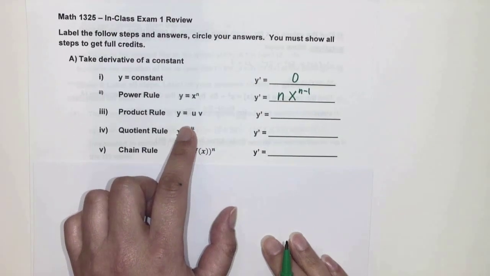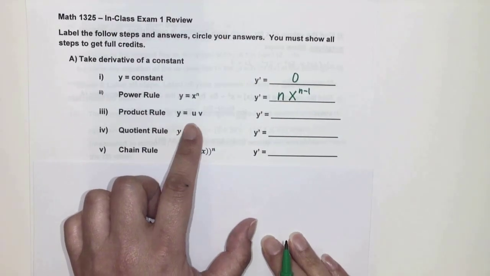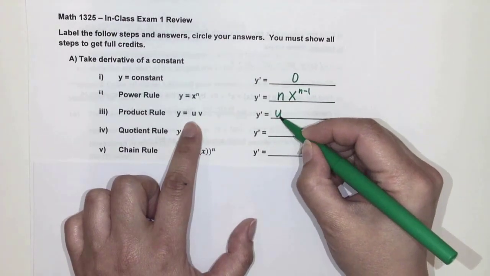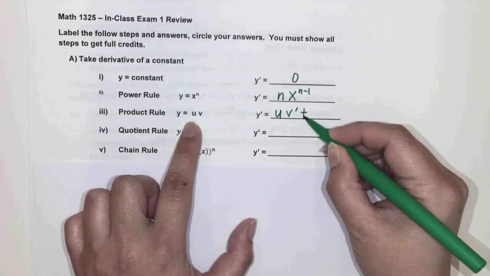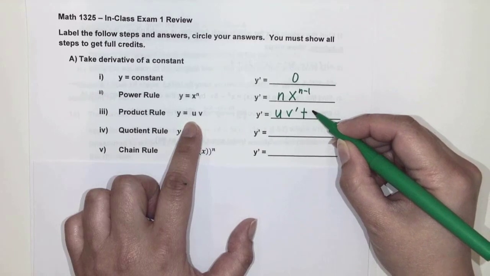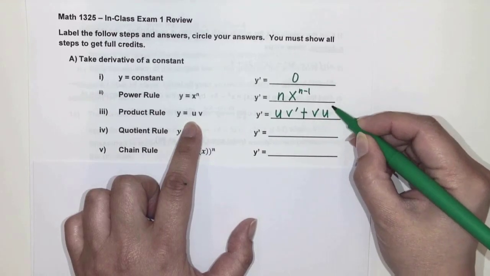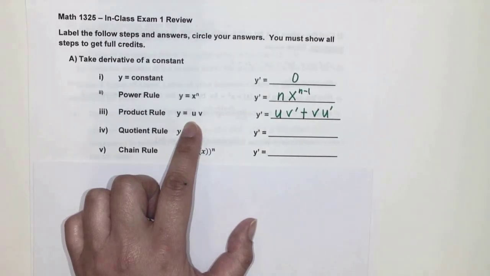The next one is the product rule. The product rule says you write down the first term first, take the derivative of the second part. This is going to be addition. Start with the second part again, and then take the derivative of the first part.